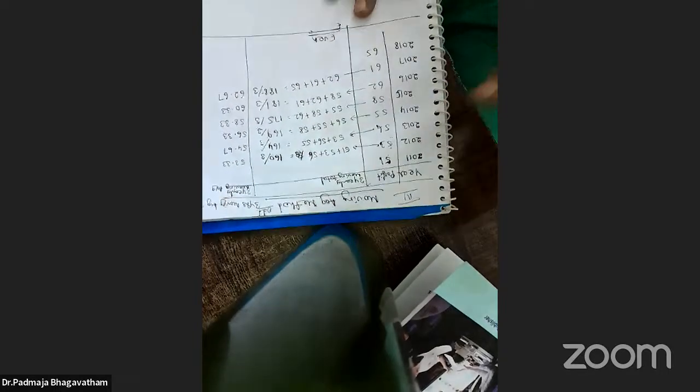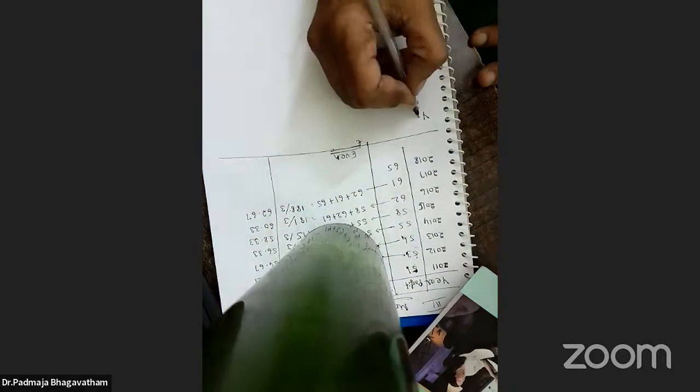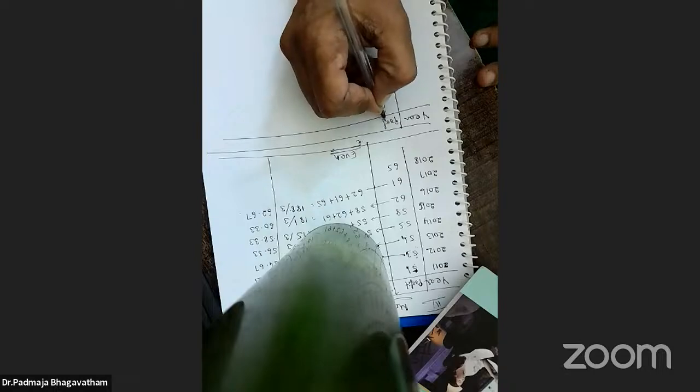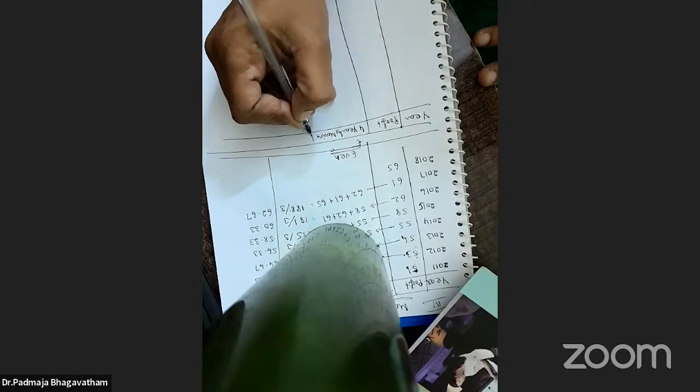Same data. I am taking the same question. Can you see? Year, profit, 4 yearly moving total.